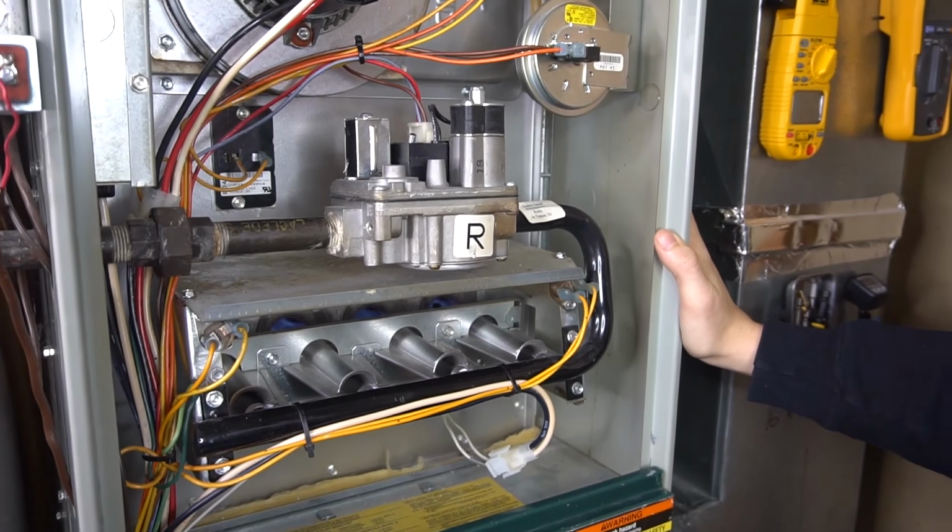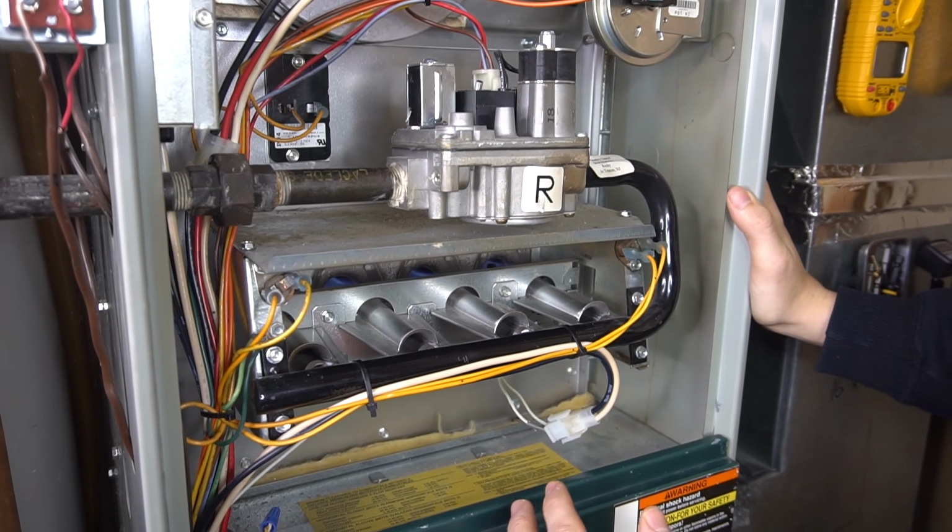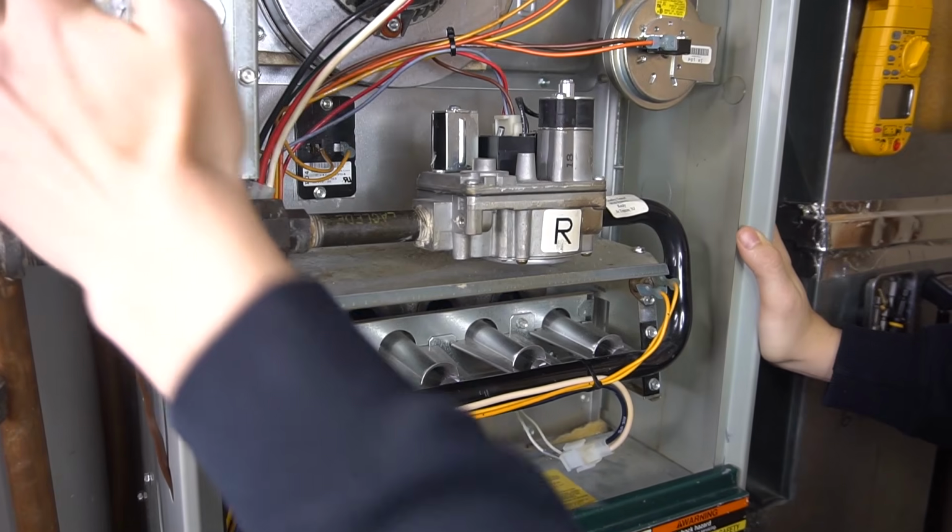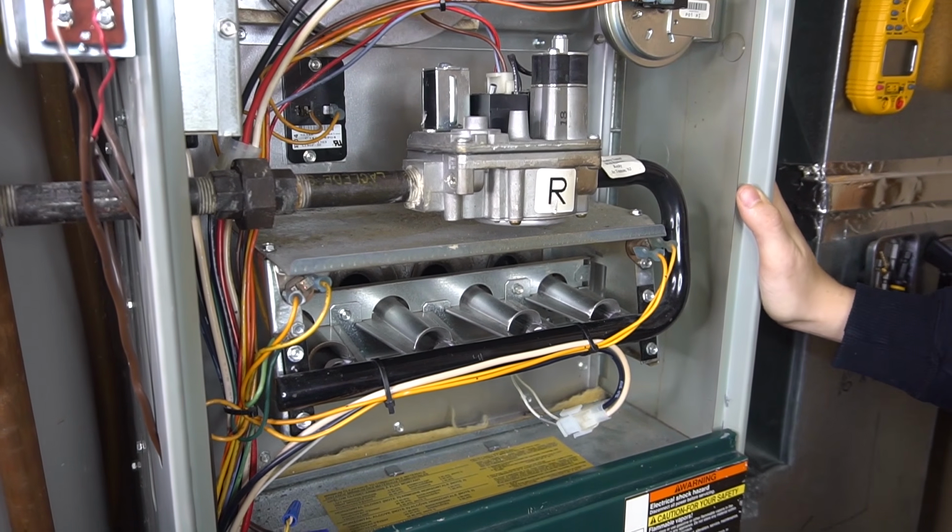So my furnace has been on for a while. I don't want to fry my heat exchanger too much, so I'll go ahead and turn the power off.